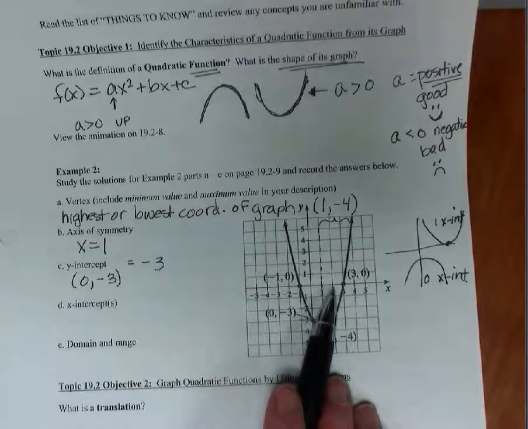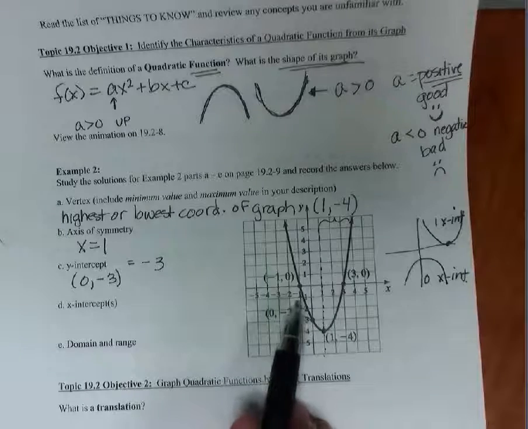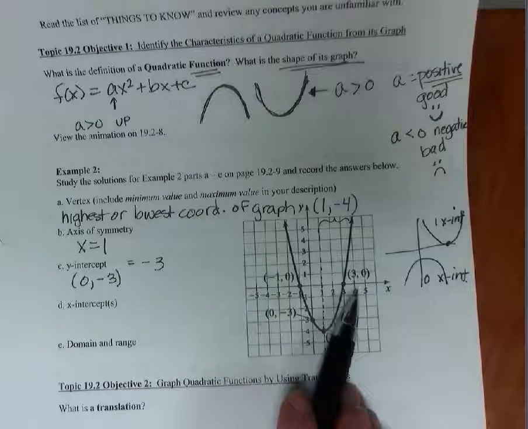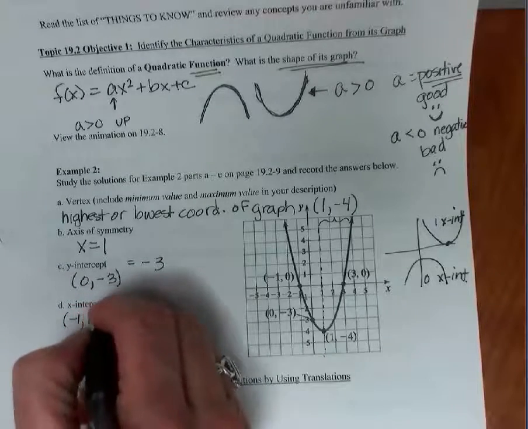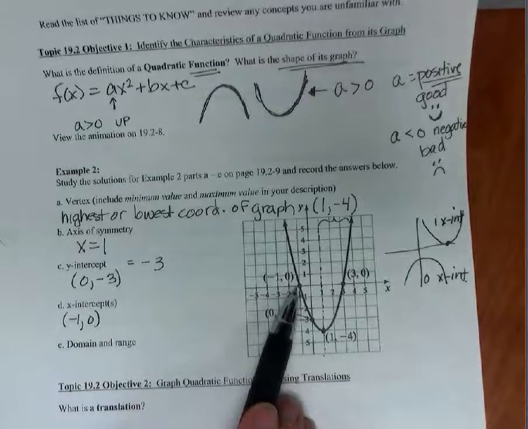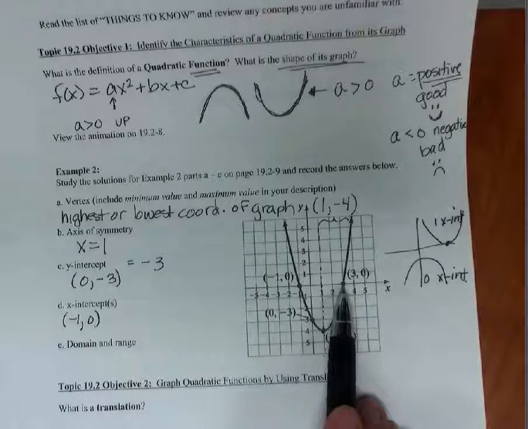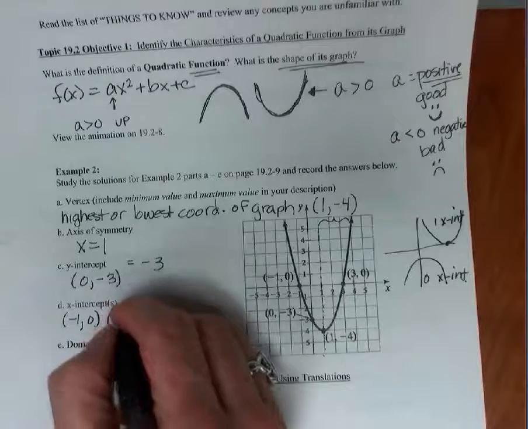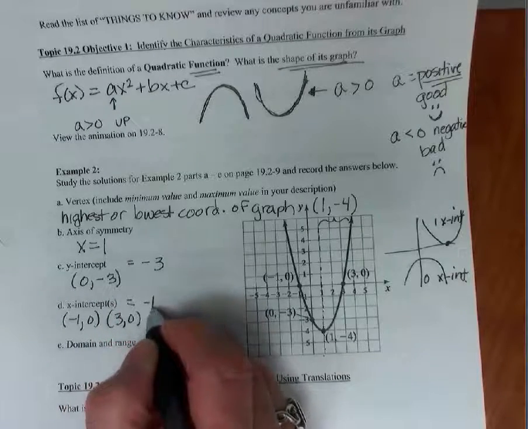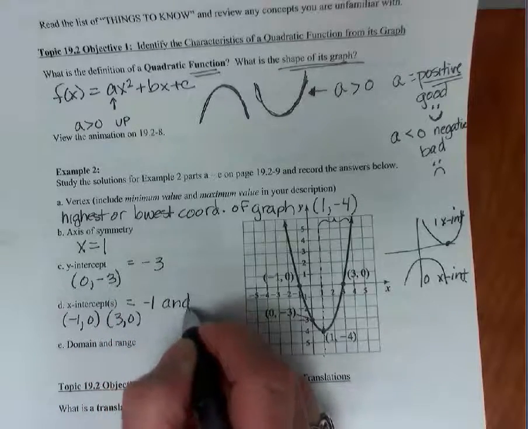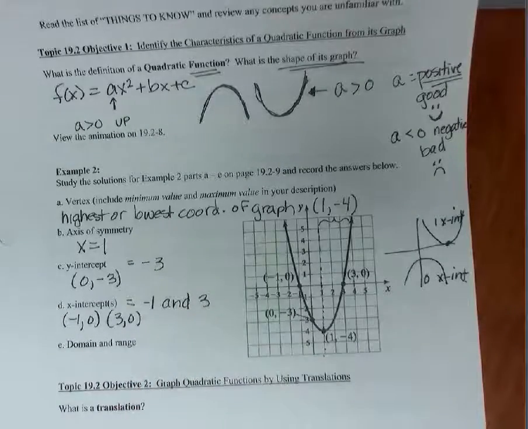The x-intercepts are the x-coordinates of the points where the graph crosses or touches the x-axis. So it crosses at point -1, 0, which is this point right here. And it also crosses at this point 3, 0. So the x-intercepts are -1 and 3.